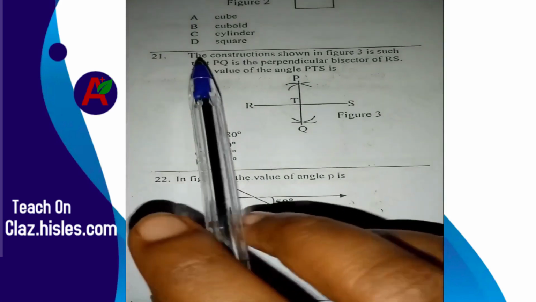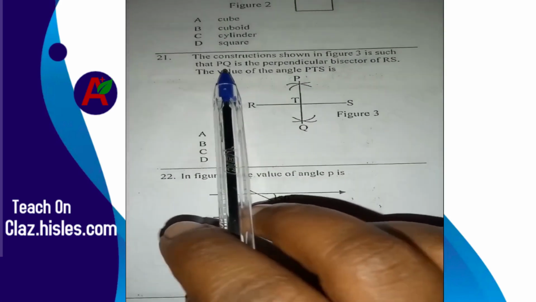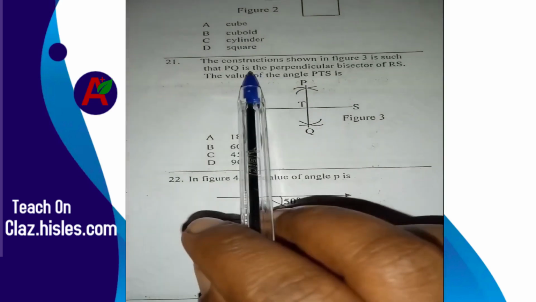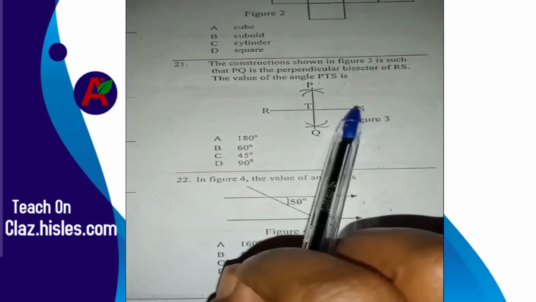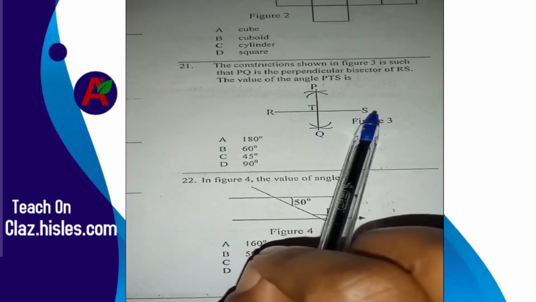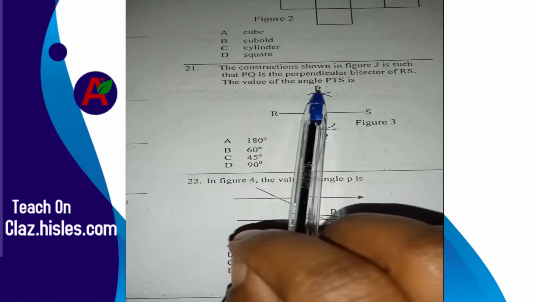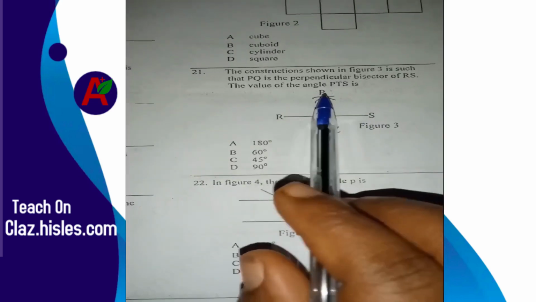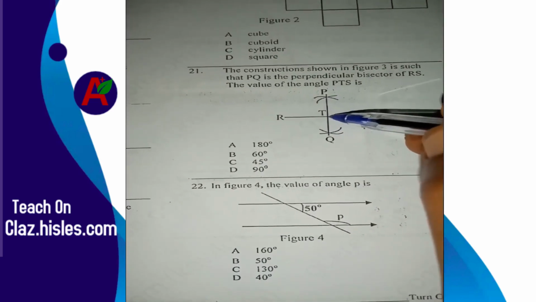Question 21. The construction shown in figure 3 is such that PQ, this is PQ, is a perpendicular bisector of RS. This is RS. So the line PQ is the perpendicular bisector of RS. The value of the angle PTS is what? This is P to T to S. That's P, move to T and then to S.